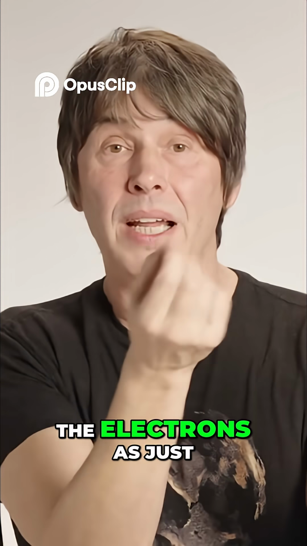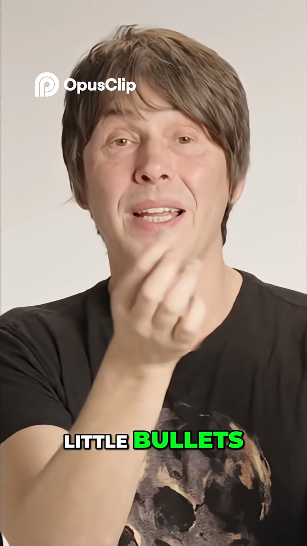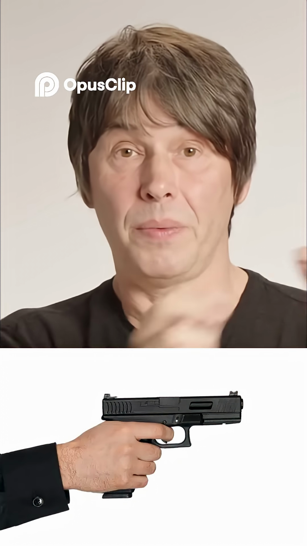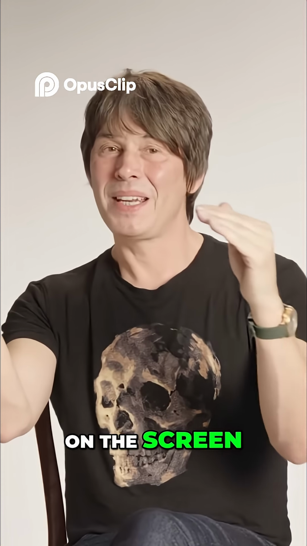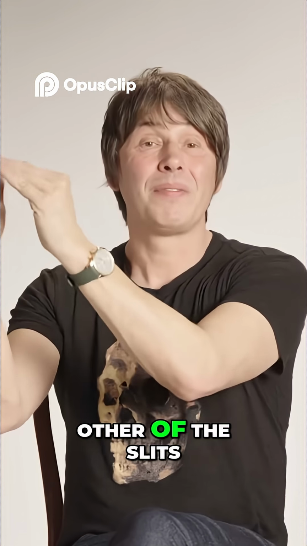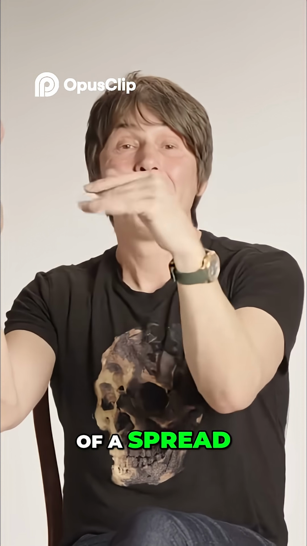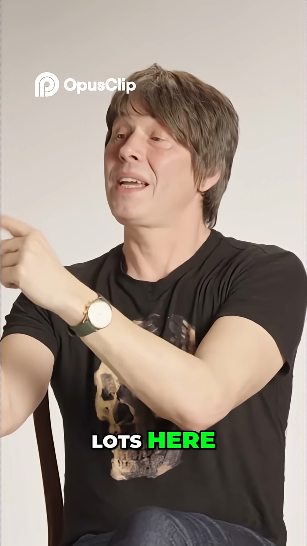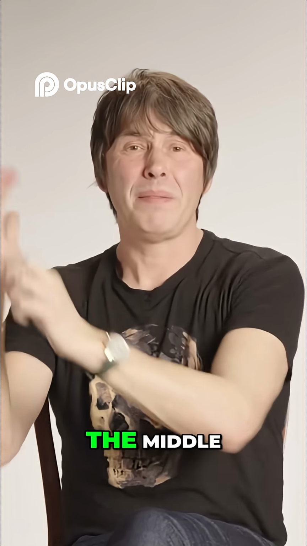Well, if you think of the electrons as just little particles, little bullets, let's say, that are emitted from this gun, then you would imagine that the electrons can go through one slit or the other one, depending on how they come out. And you can imagine that they might get deflected around a little bit when they go through the slits. But basically, on the screen, you would expect most of the electrons to appear opposite one or the other of the slits, with maybe a bit of a spread because they rattle around a bit when they go through. So you get lots here, and pretty much none in the middle.